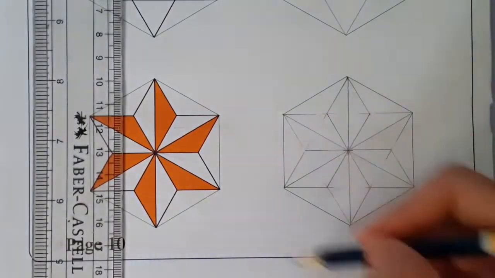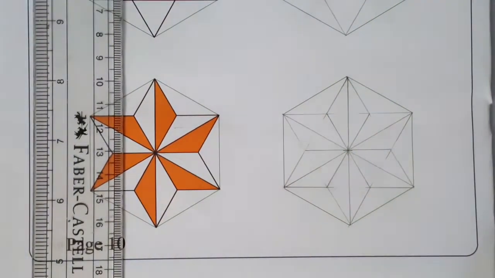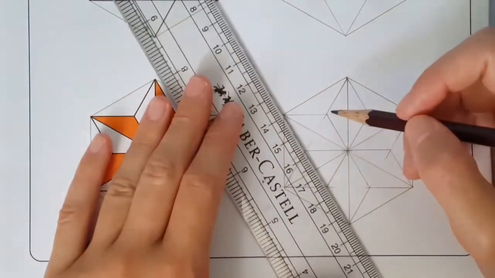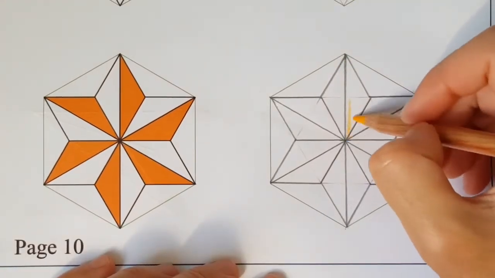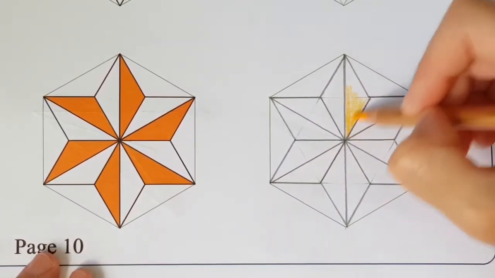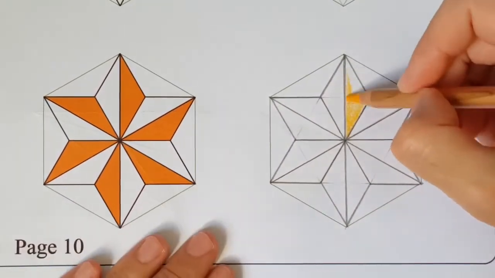Now let's darken the outlines and the inner lines of this star shape. And last of all, don't forget to shade the proper sides of the star to give it a 3D effect.